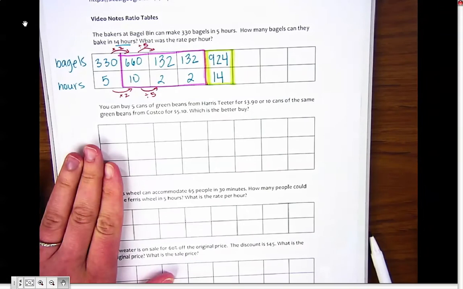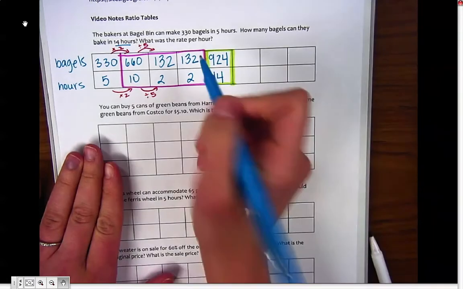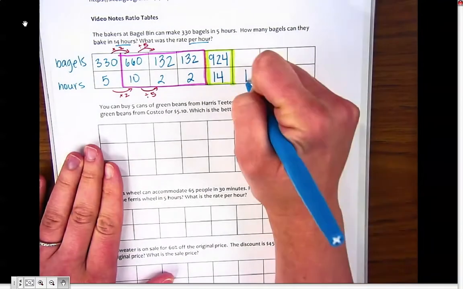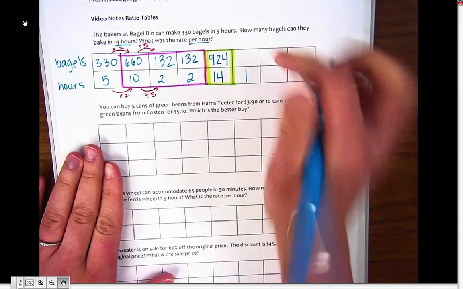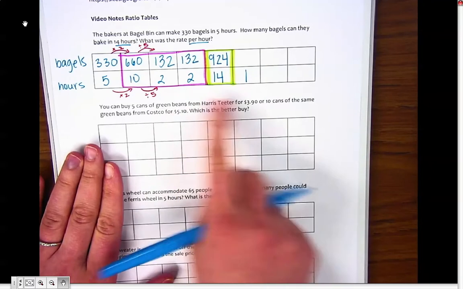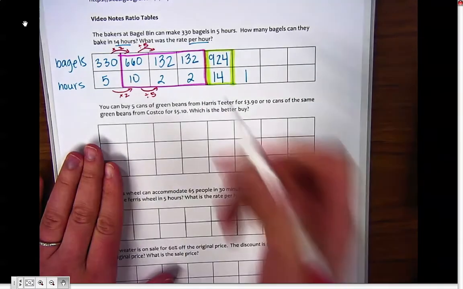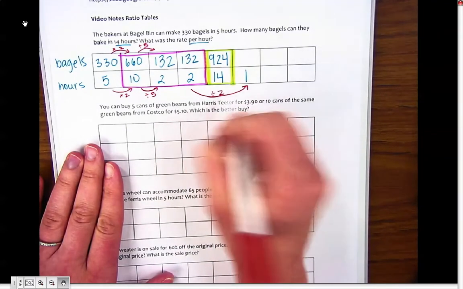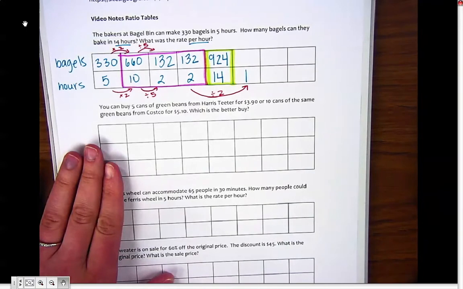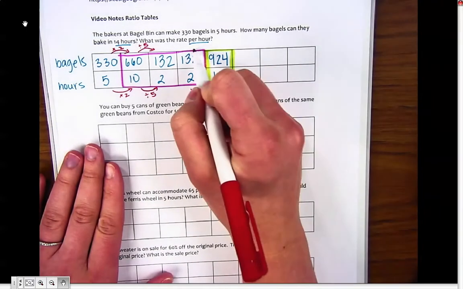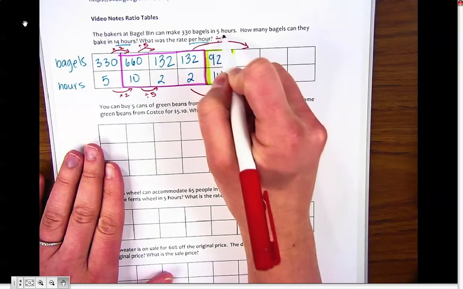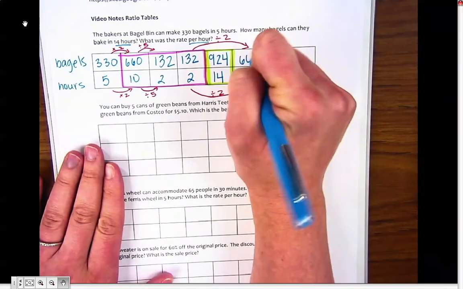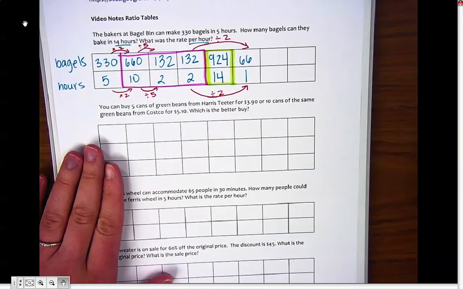Now, I still have a second question, which is asking about my rate per hour. Well, that tells me that I want to find out for 1 hour, what's it going to be? Well, if I have a 2 here, to go from 2 to 1 is pretty easy. I'm just going to divide by 2. I'm going to use my arrows showing that I'm dividing by 2 so that if I need to look back at my work, I can remember what I did. So I'm going to do the same thing up here and divide by 2. When I do that, I get 66 bagels every hour.